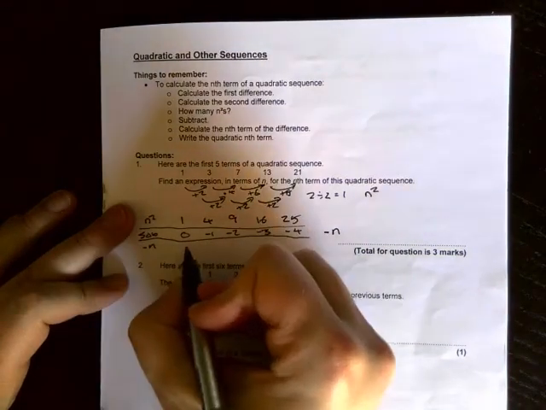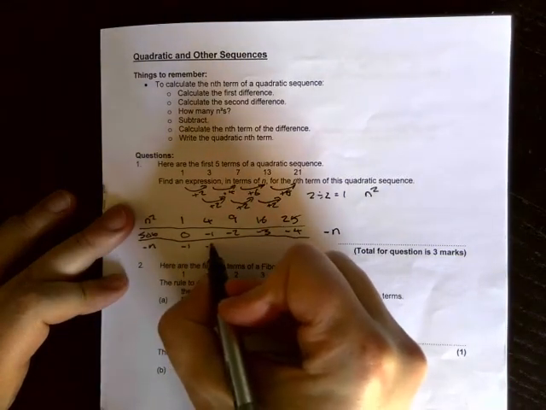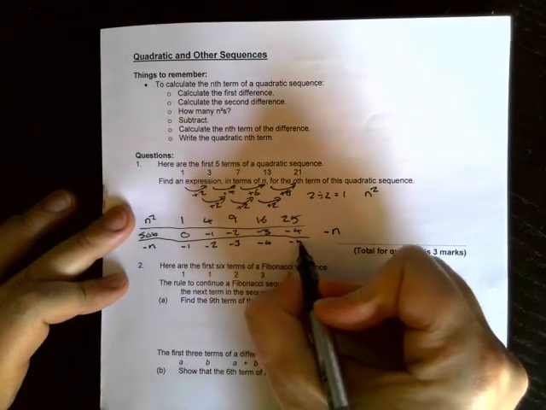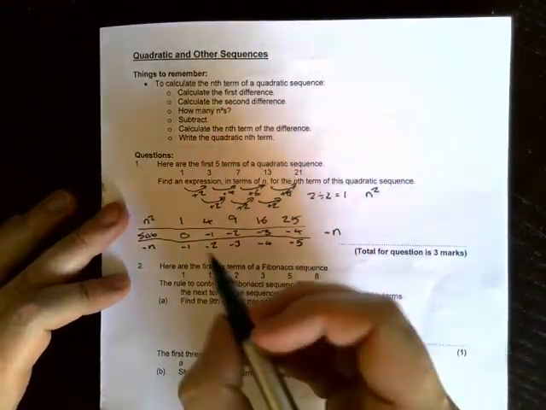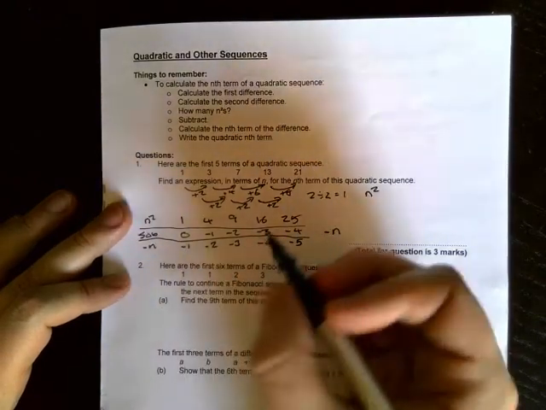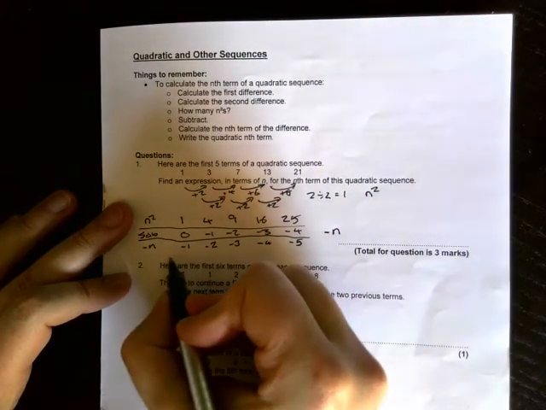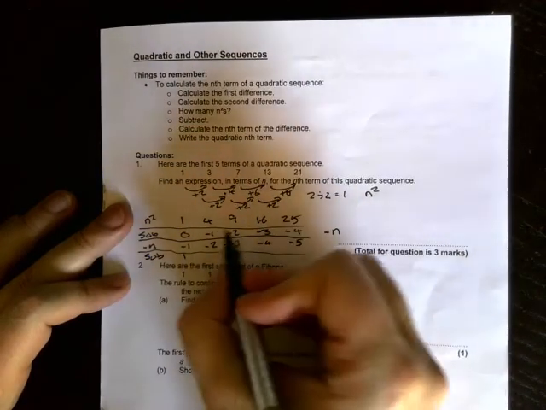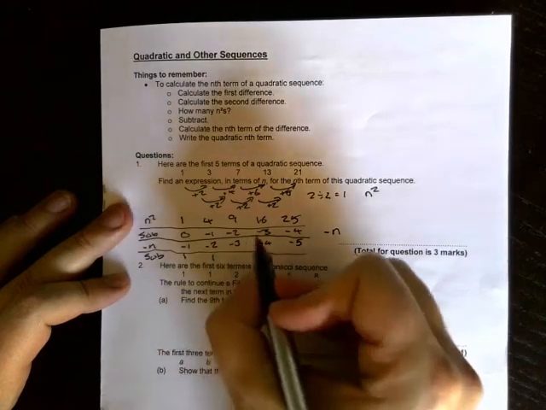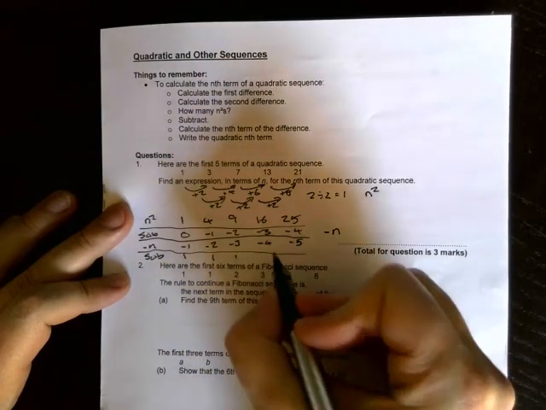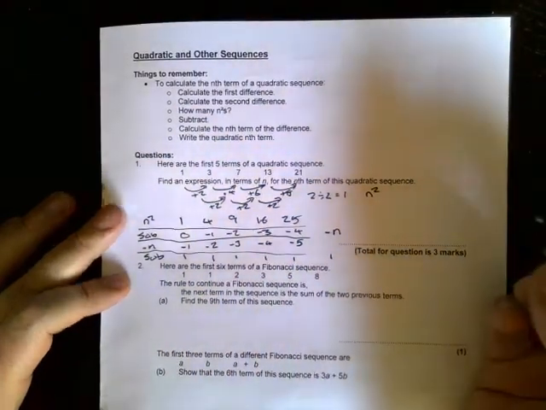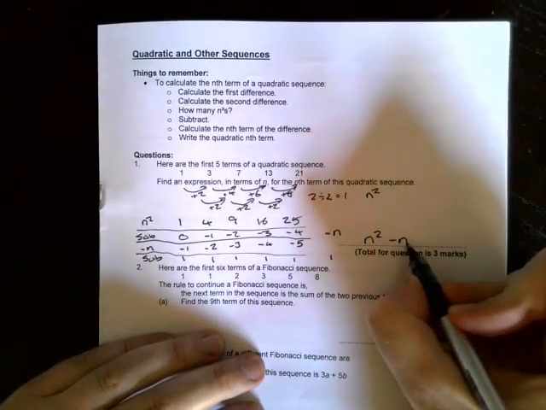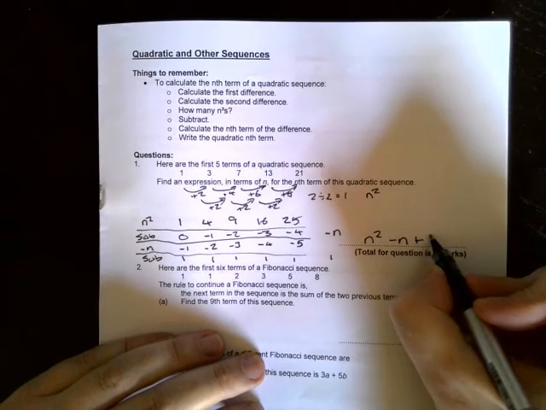So now if we do the minus n sequence, and then if we do our sequence subtract our, so 0 minus minus 1 is 1, minus 1 minus minus 2 is 1, minus 2 minus minus 3 is 1, and every time it's 1. So that means that our formula is n squared minus n plus 1.